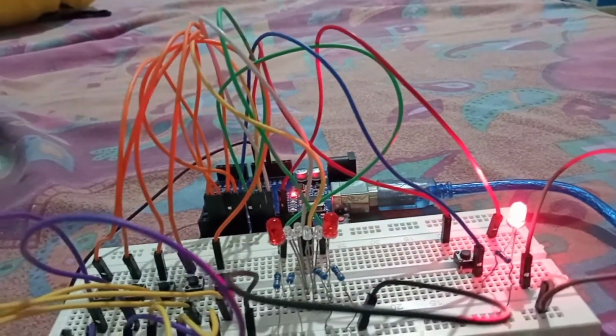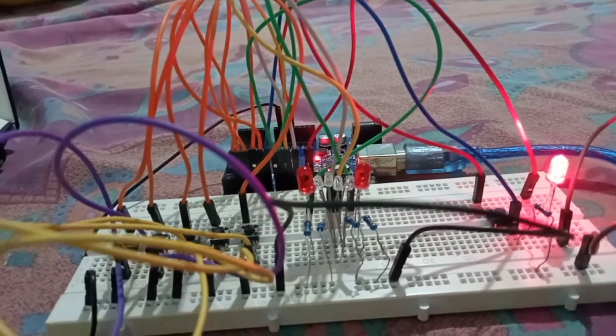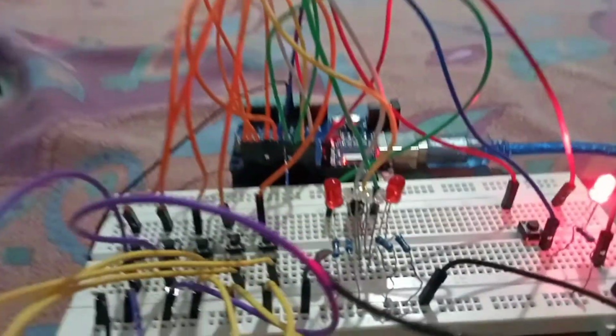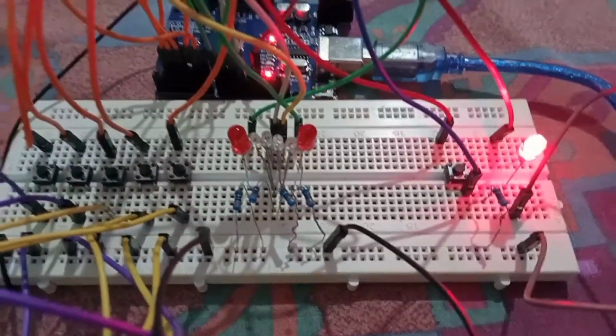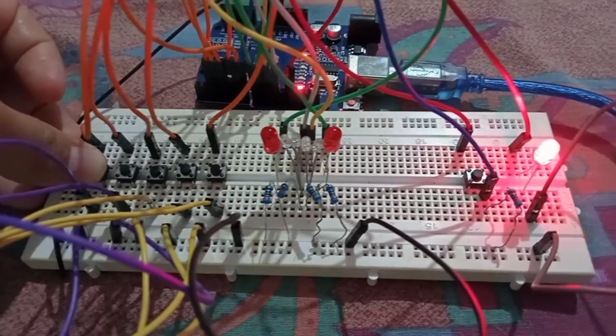When you turn on your car, you will have a light. This one will be our signal light, the left signal light.